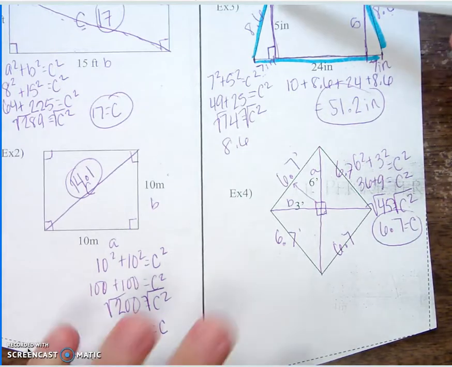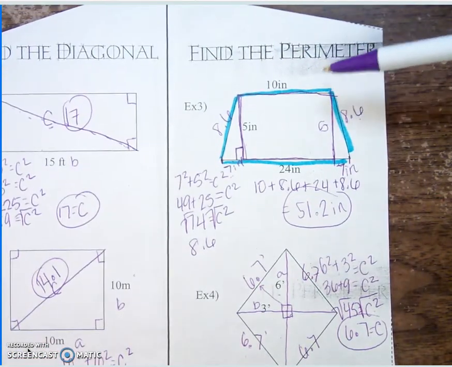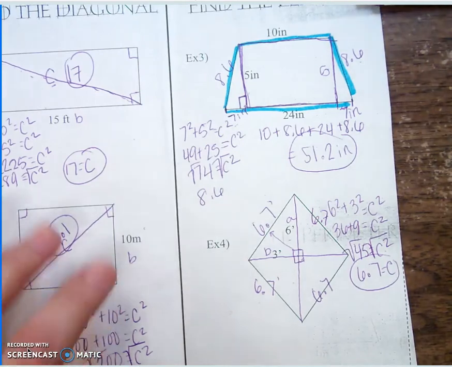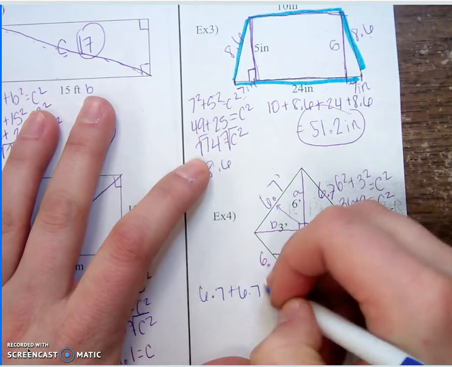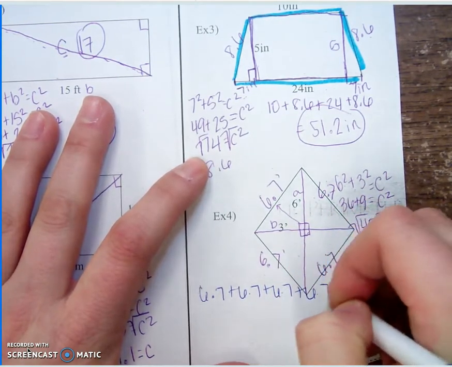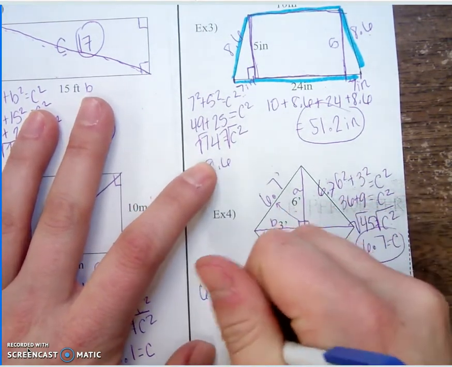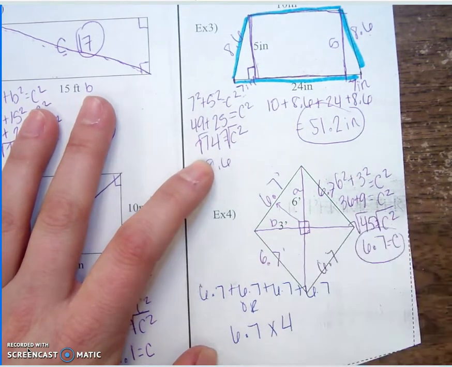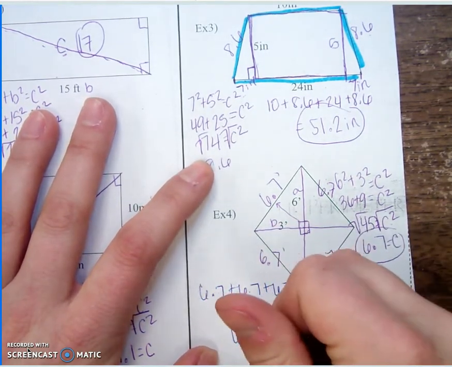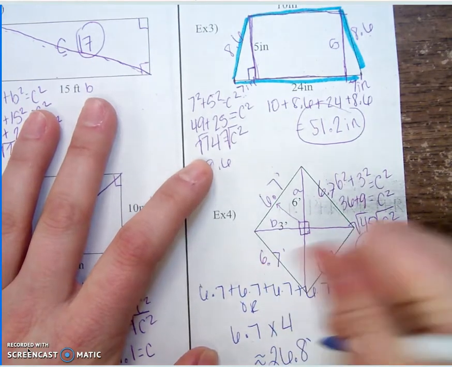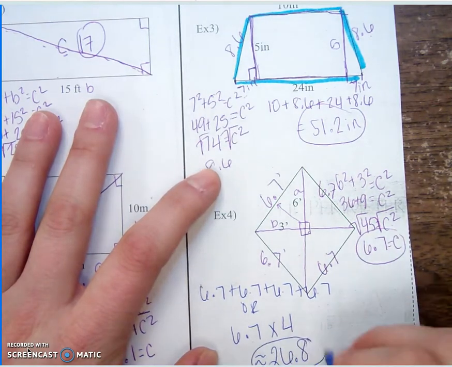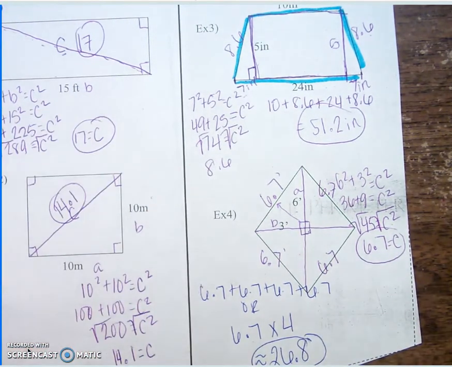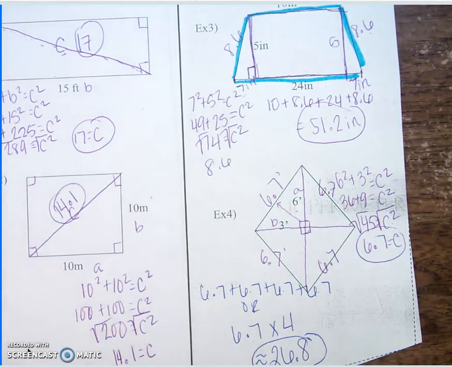So now again, I'm being asked to find the perimeter. So I'm going to add up all 4 of those sides. Okay, so 6.7 plus 6.7 plus 6.7 plus 6.7. Or I could have just done 6.7 times 4, which is 26.8. And our units here were feet. Okay. That's the perimeter of that diamond. All right, and on to the inside.